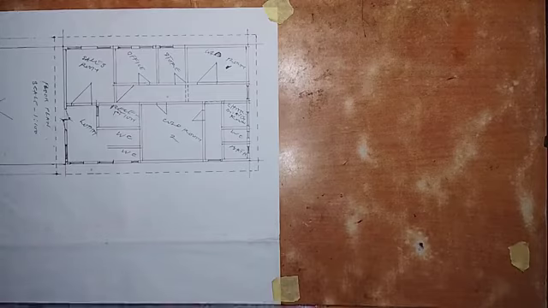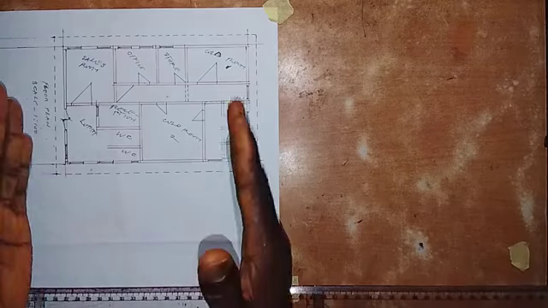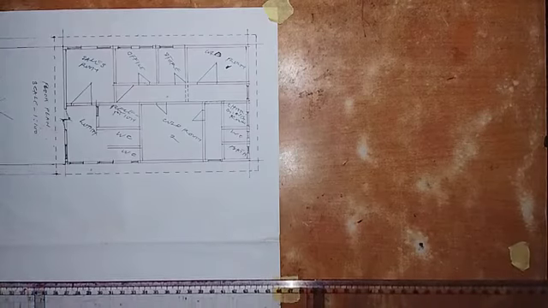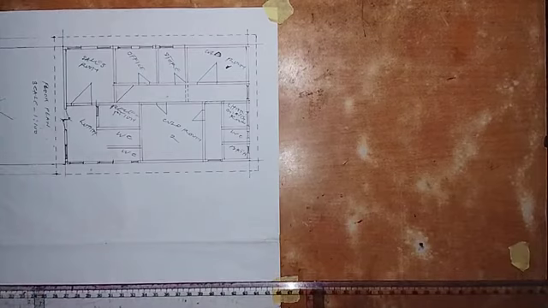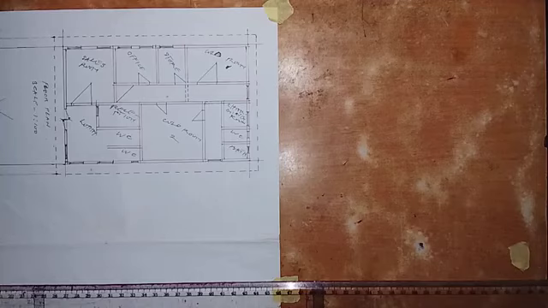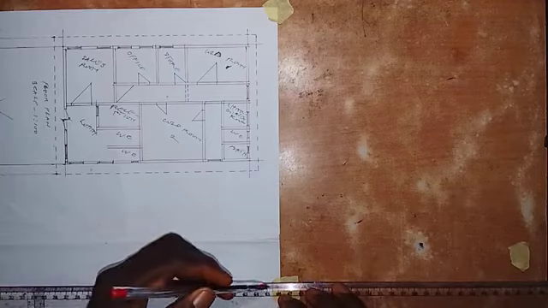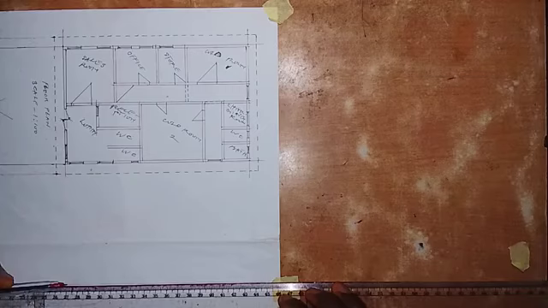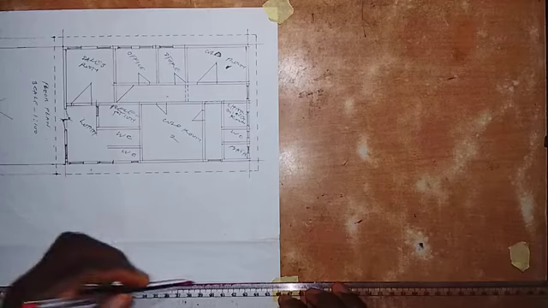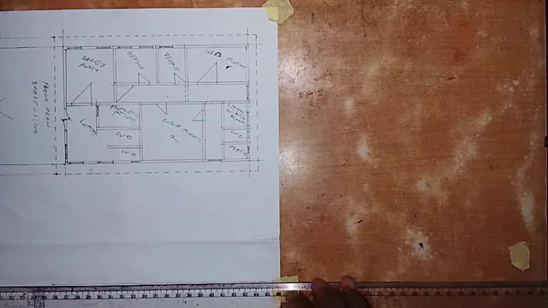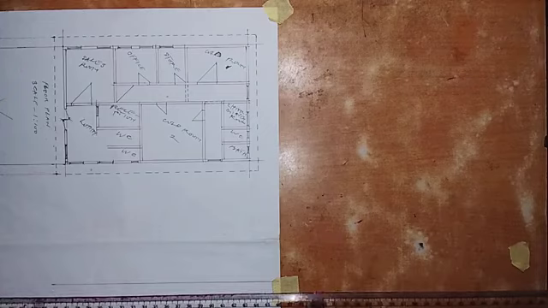So the next thing that we are going to do now, looking at the building in this direction, I'm going to come here, and then I'm going to draw the ground level line. So I'm going to draw it here. Draw a horizontal line from here to this side like this.